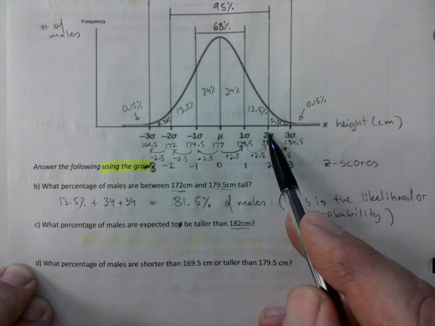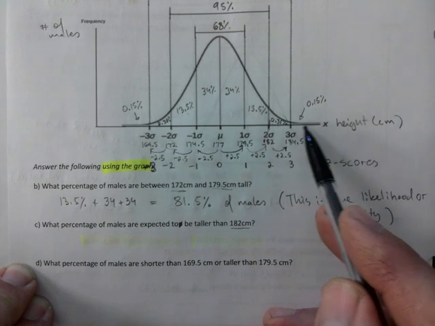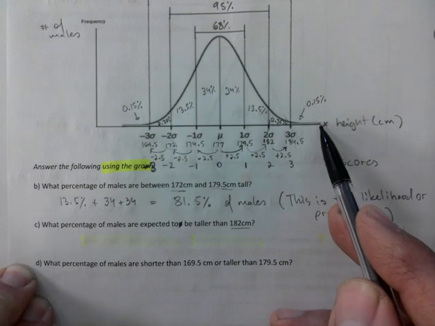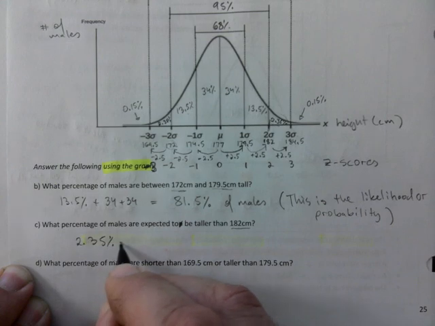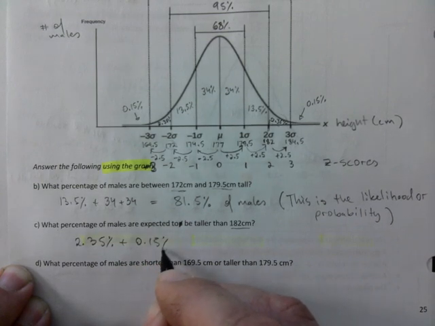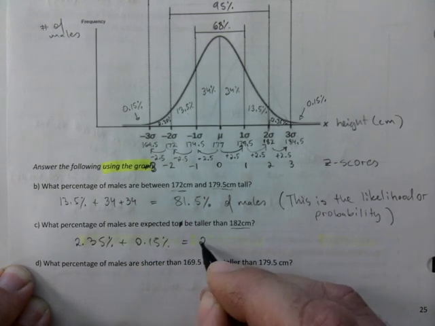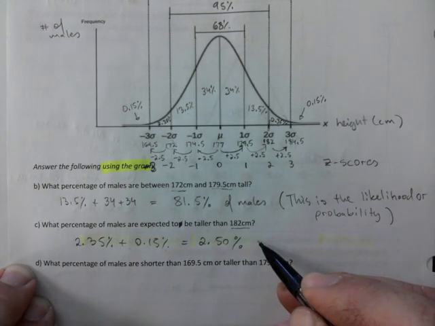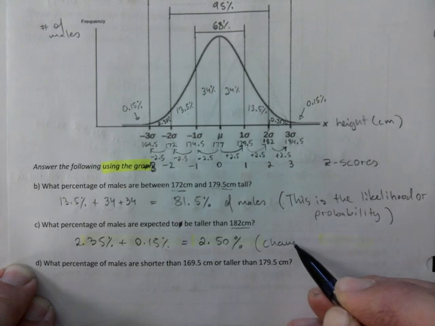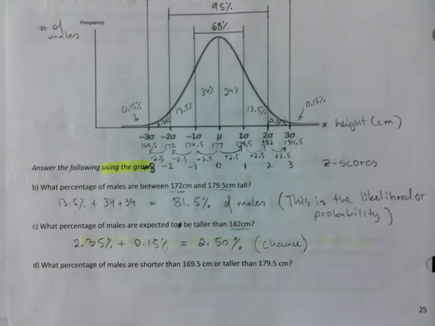Because taller than this would be here, and everything above it would be considered taller, right? So you would go 2.35% plus 0.15%, which is 2.5% chance. Okay?